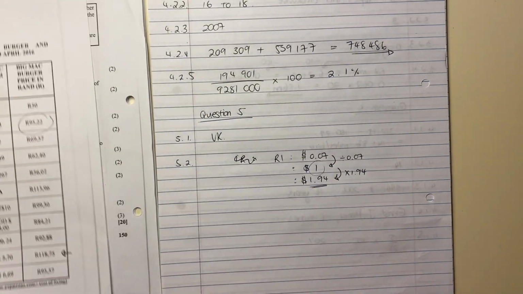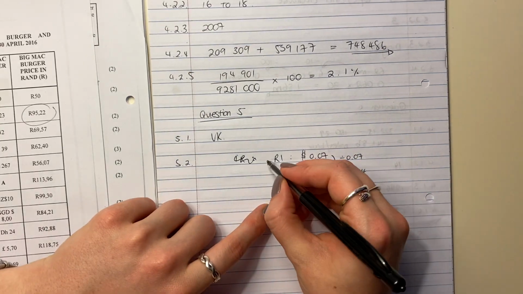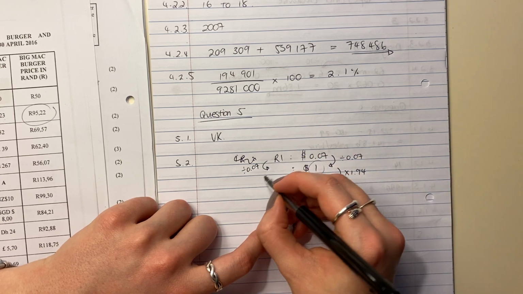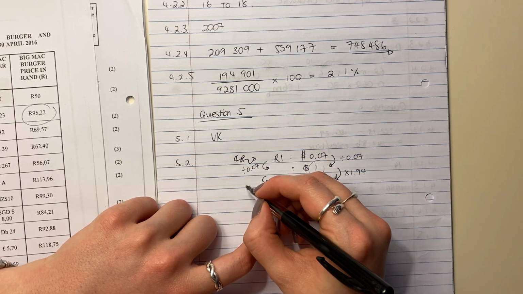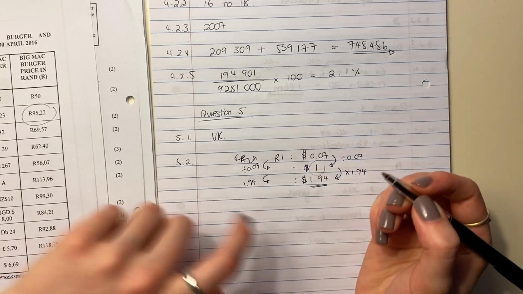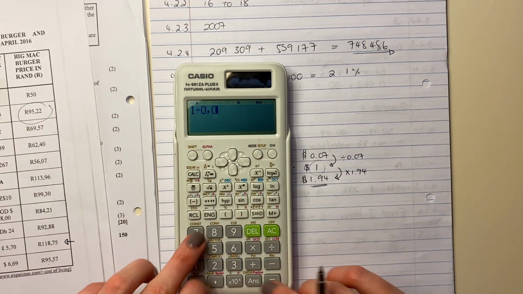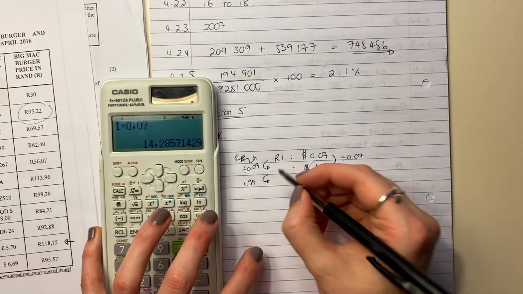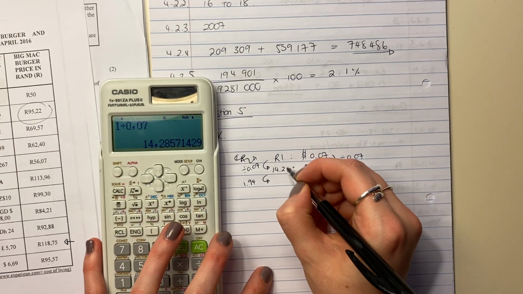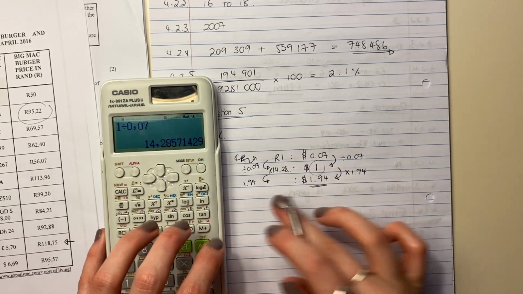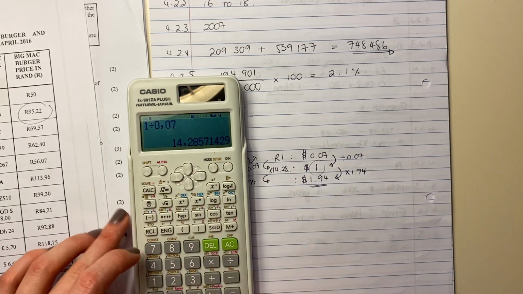Now, remember with ratios, whatever you do to the one side, you have to do to the other side, right? So we're going to do it on that side, and then we're going to take that answer and times it by 1.94. Okay, so I'm going to put this in our calculator. 1 divided by 0,07. And you don't have to put all of those decimal places in, right? Just write it like that. Okay. But keep it in your calculator so that you can get your correct answer.